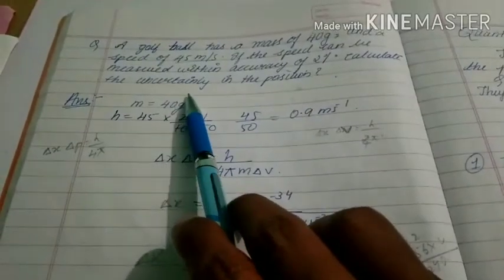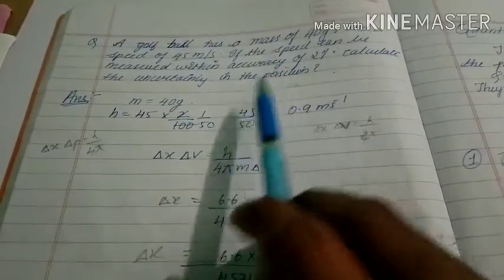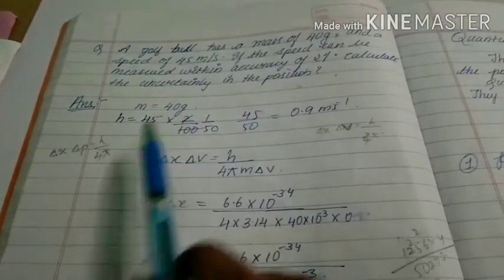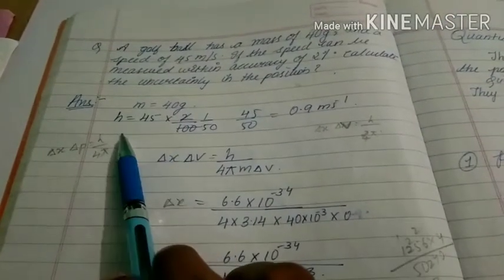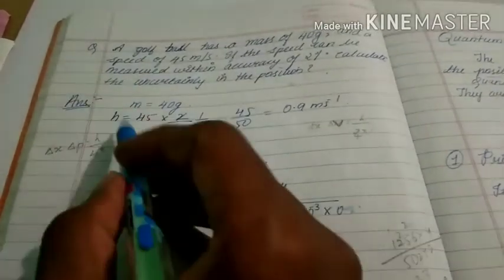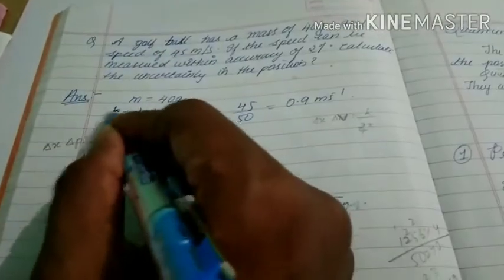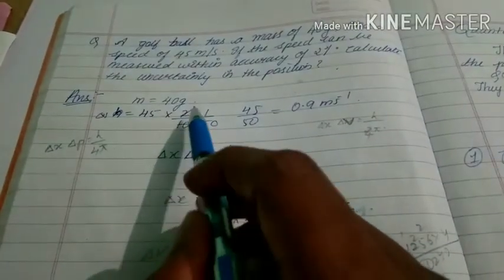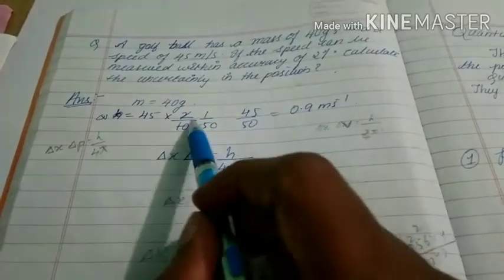Then we have to find what? Calculate the uncertainty in position. That means delta x is to be found. So m is given, m is 40 grams. This is delta v: 45 into 2 by 100. 2% means 2 by 100.